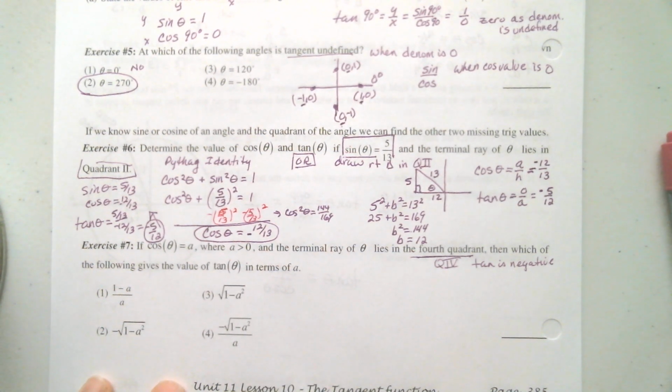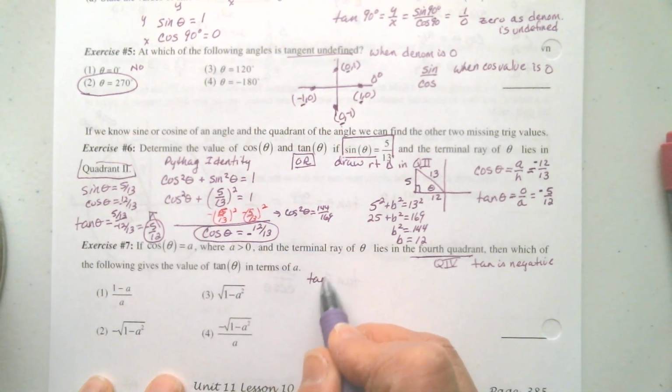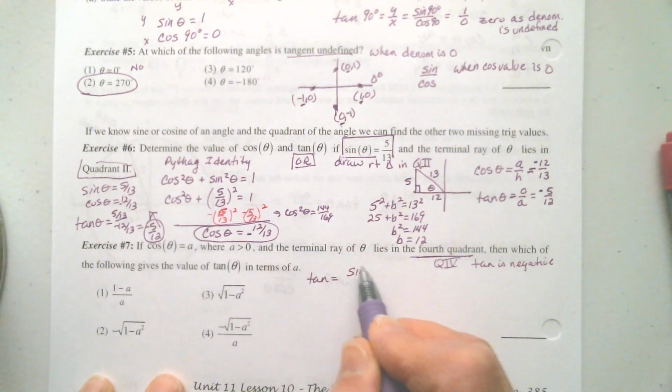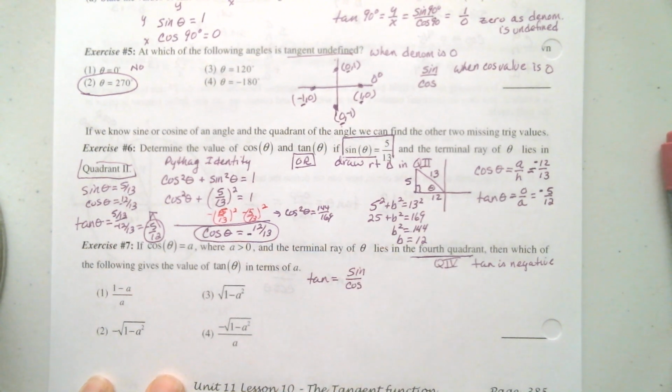So we know that tangent is equal to sine over cosine. We have cosine, that's equal to a. Well, what does sine equal then?